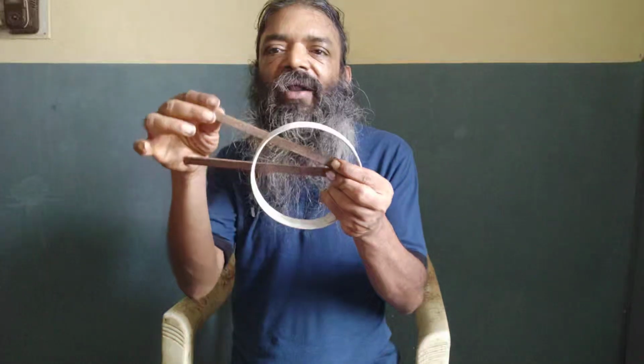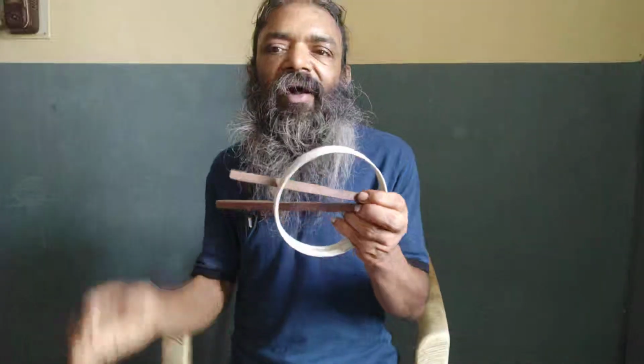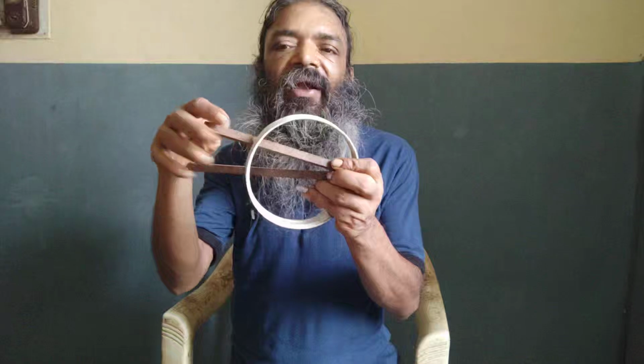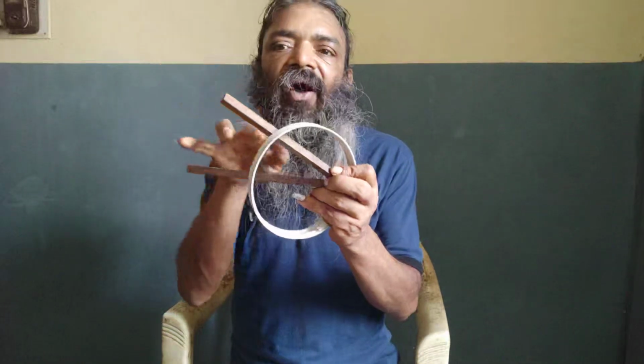R is varying, right? So if this is the x-axis, r is varying. What is the radius at the ith section? Delta r of the ith section, whole square. What is delta r? If this is the radius when it enters the ith section and this is the radius when it exits, how much change in radius do I see?